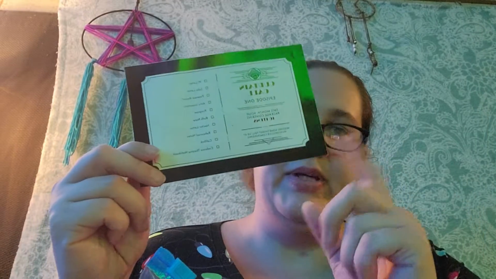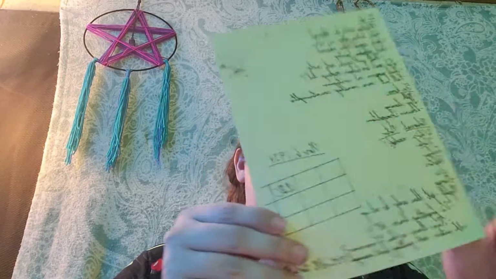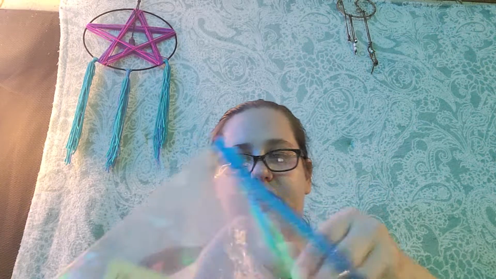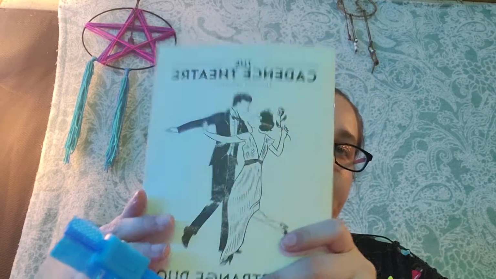For box 1, some of these were kind of hard to get in there in the first place. Box 1, you've got your inventory card. In every box you get an inventory card just like this. But you have rehearsal notes here. You've got your theater program.